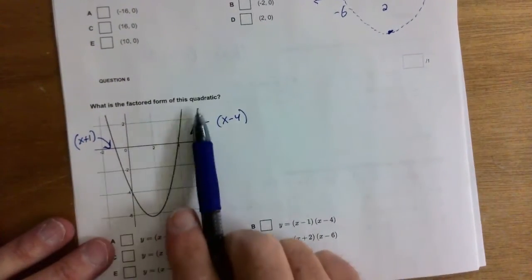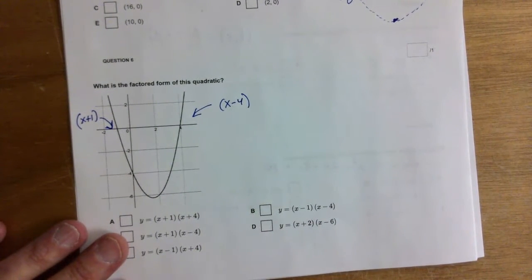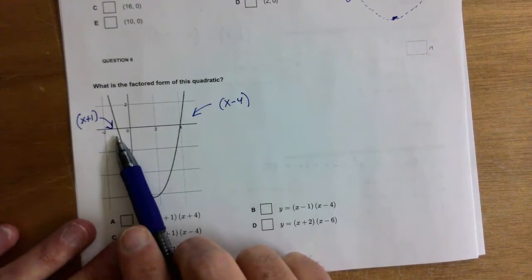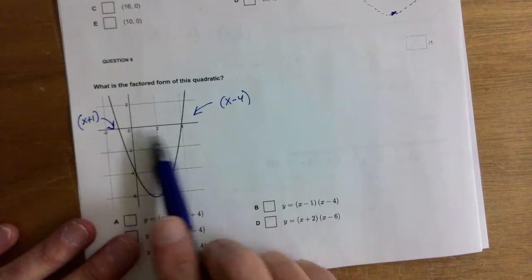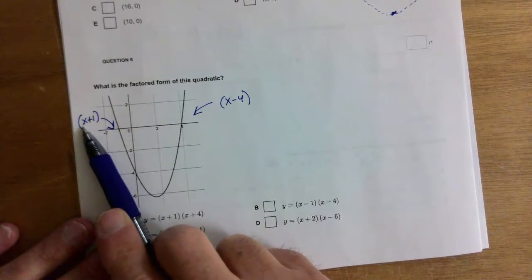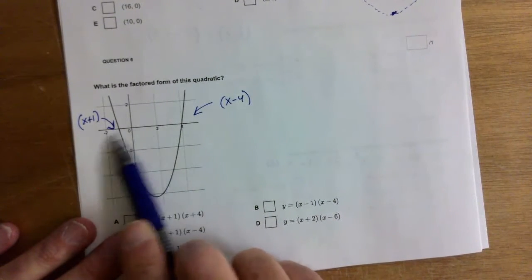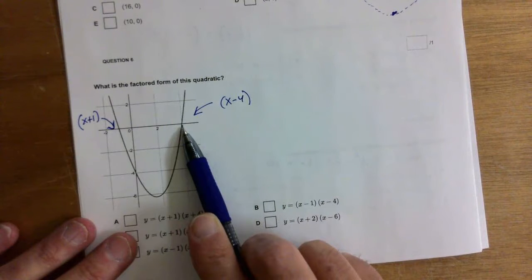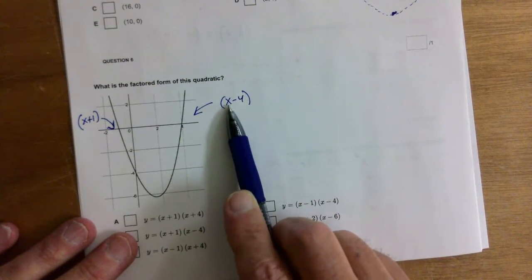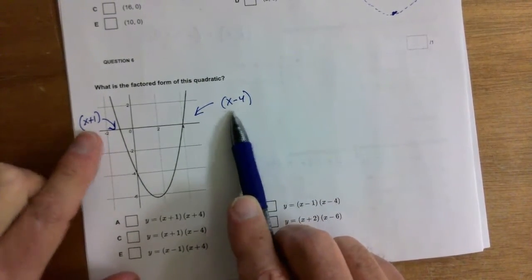All right, what's the factored form of this quadratic? Giving you the graph. Again, look at the x-intercept. All right, factored form, x-intercept. Guys, that one is -1. So this factor is x plus 1, because when x is -1, this is 0. And it's 0 right here along the axis. All right, over here, there's another 0. All right, at 4. So when x is 4, then x minus 4 is 0. So this is one factor, this is the other factor. Find the answer.